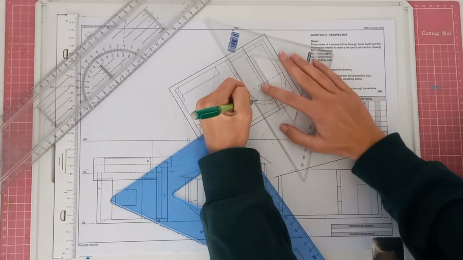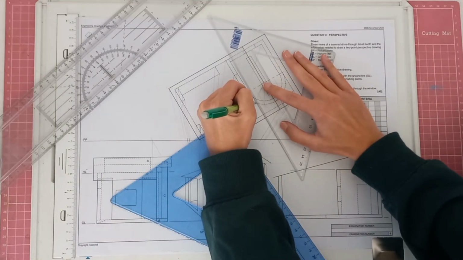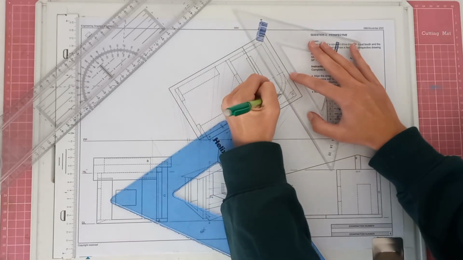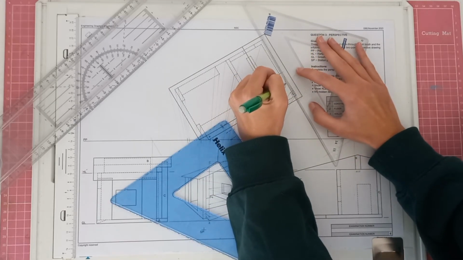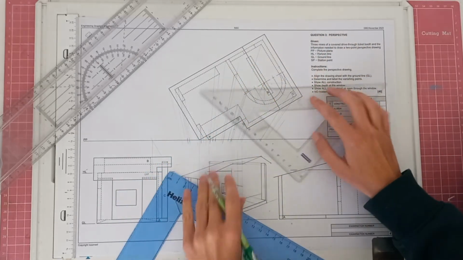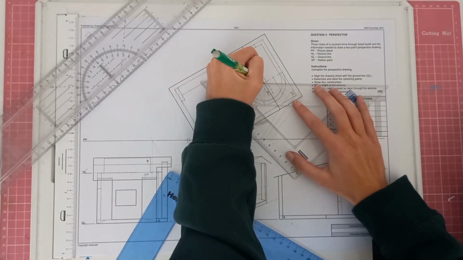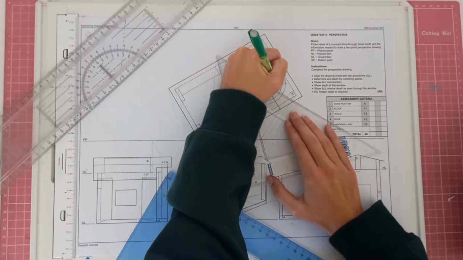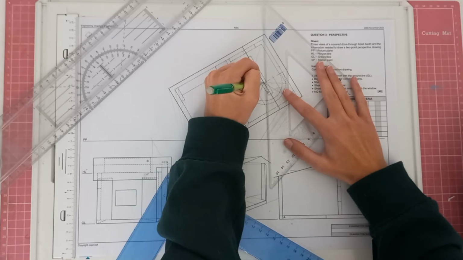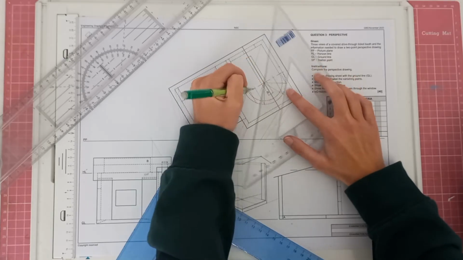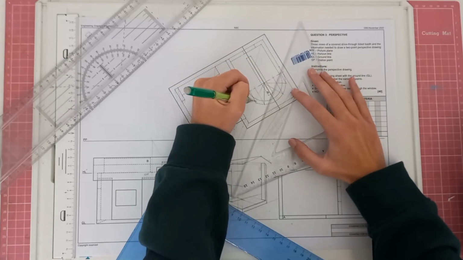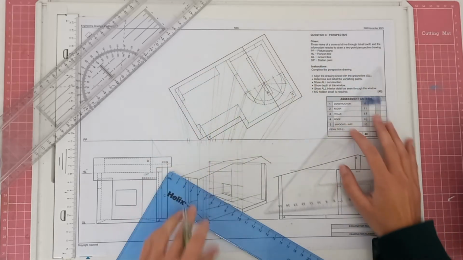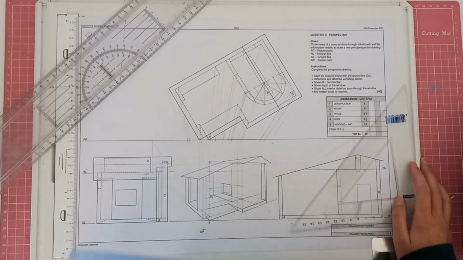Mine is not as straight because the ruler was a little bit bouncy at the end. So we're just going to straighten those lines, and I'm going to make them a whole lot darker. So that will be a point. That will be a point. That will be a point, and this here will be a point. Okay, so you can see what it would look like over there.